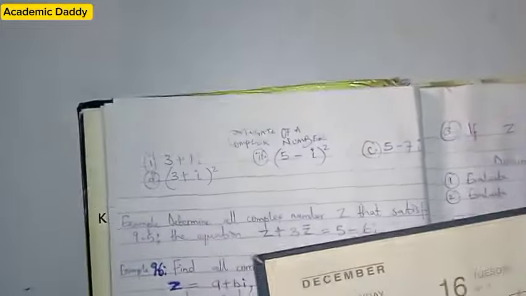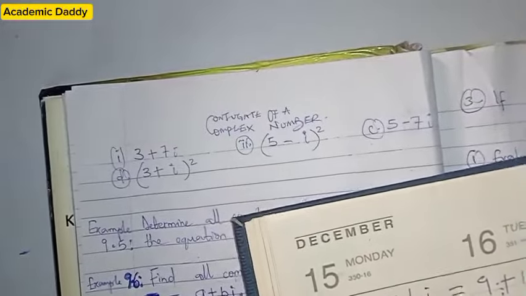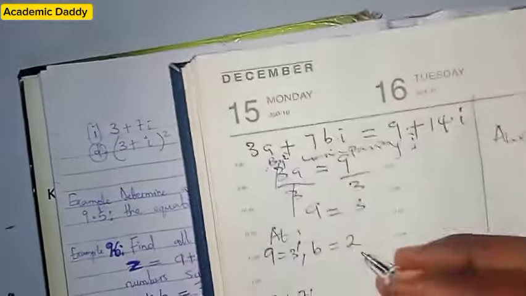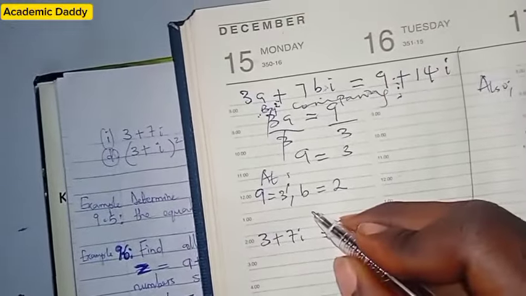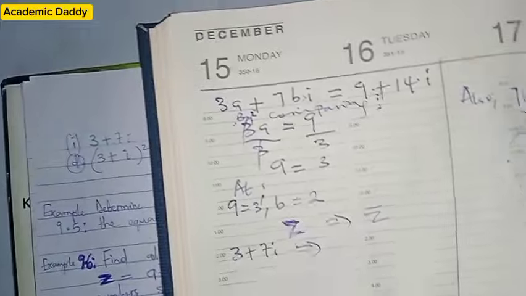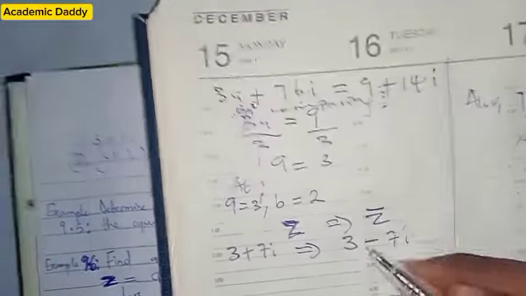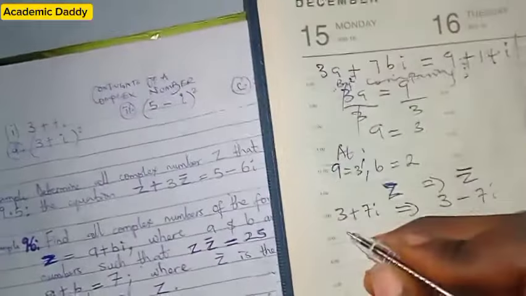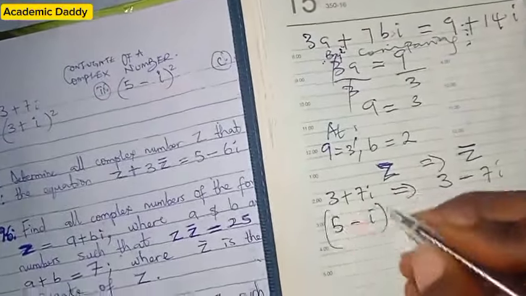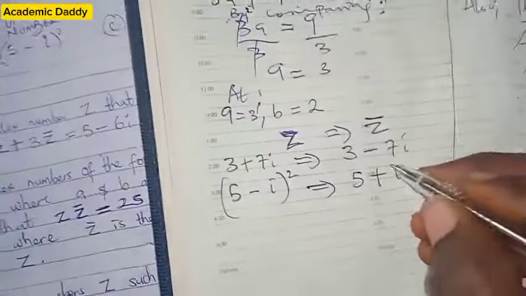So the next one is the conjugate of a complex number. We say that complex numbers are conjugates when the signs change. So right here they give me 3 plus 7i. What is the conjugate? If z is the complex number, we represent the conjugate with z prime or z hyphen or z conjugate, something written like this. So it's simply going to be 3 minus 7i, just change the sign. So they give me another one, 5 minus i all squared. What is the conjugate? The conjugate is simply 5 plus i all squared.